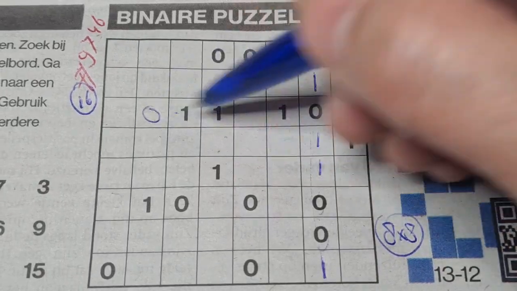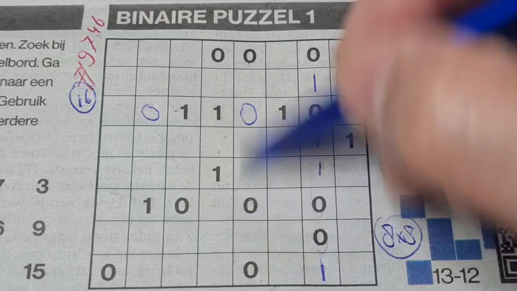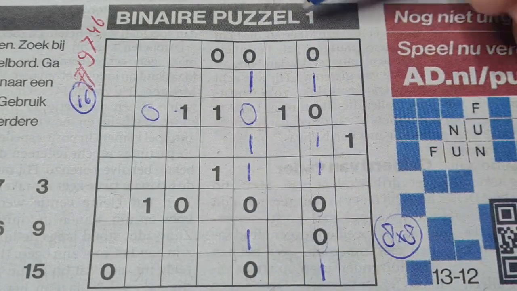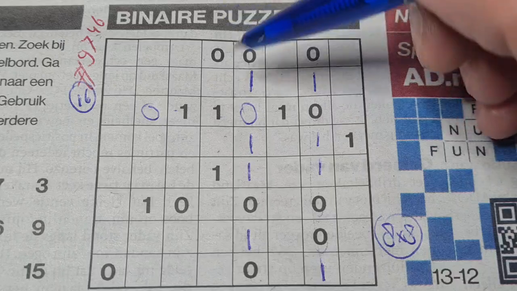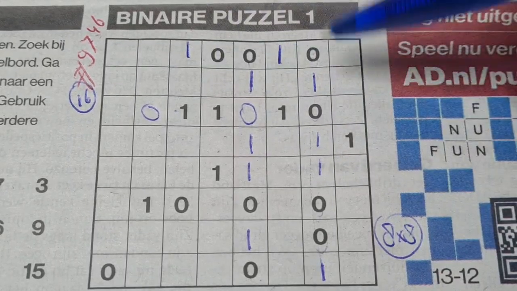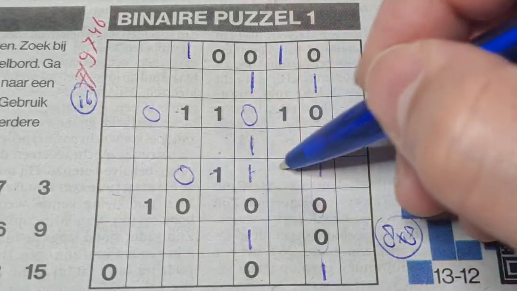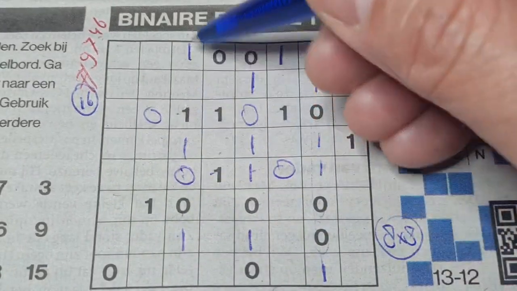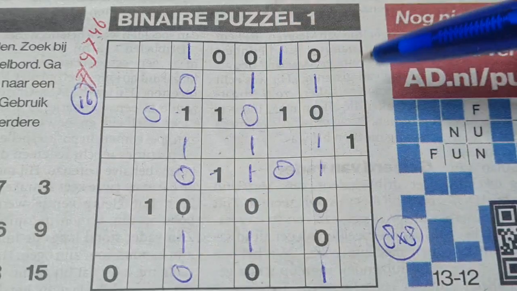Double ones, here no, there no. 4 O's we have here, so the rest are ones. Then doubles, here one, there one. Double ones, here no, there no. Doubles, here one, there one. 4 ones we have here, so the rest are O's.